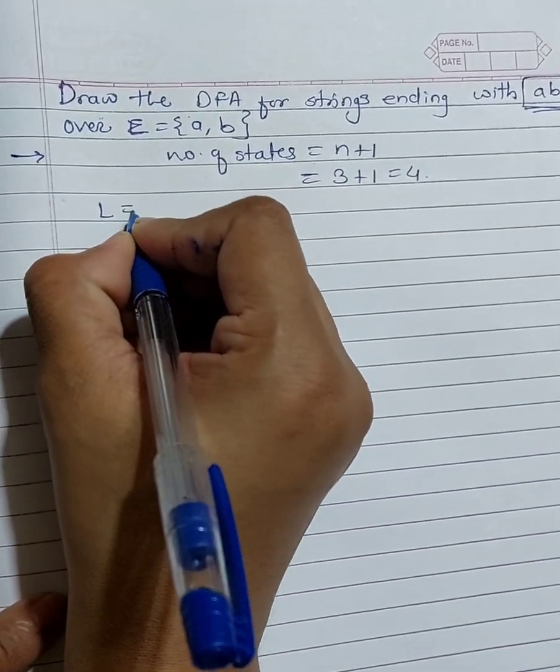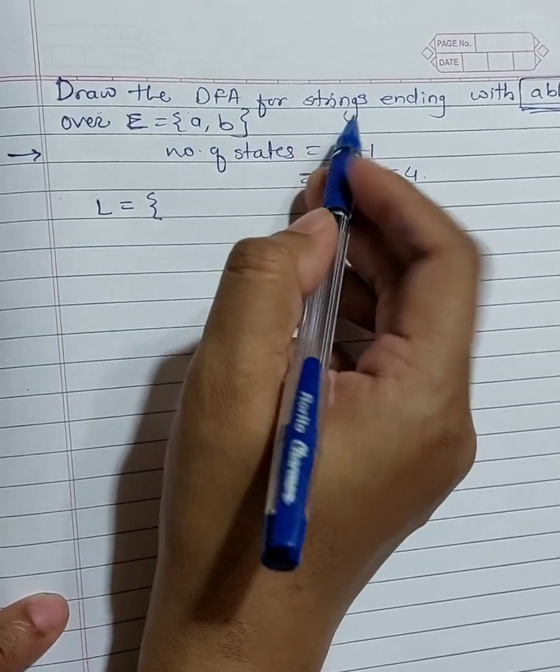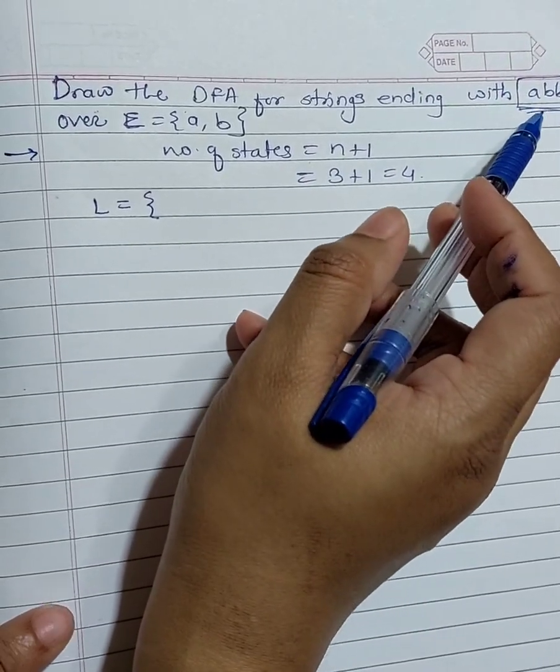Now the next step is to find out the strings which are accepting the condition given in the problem statement.